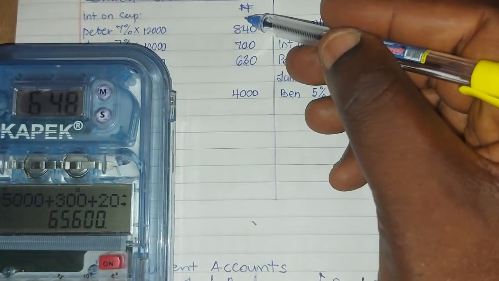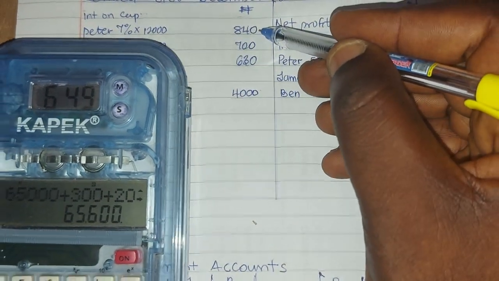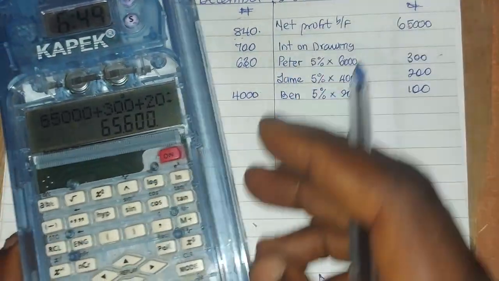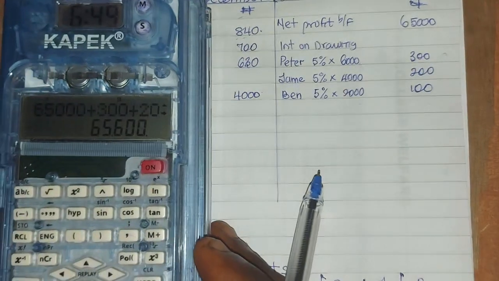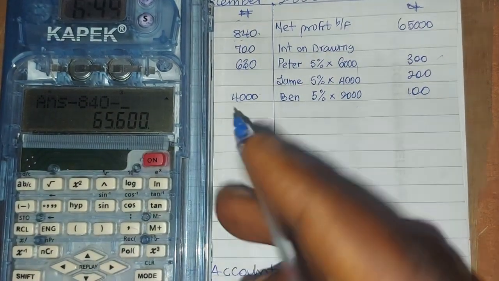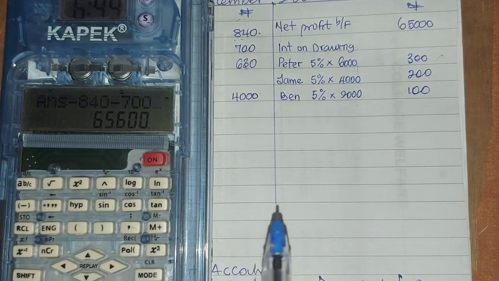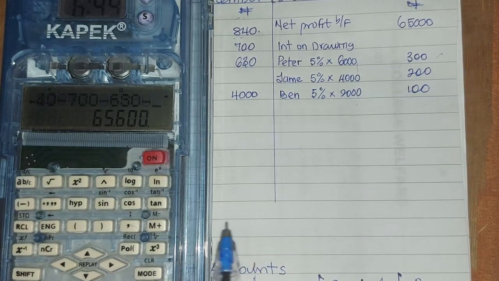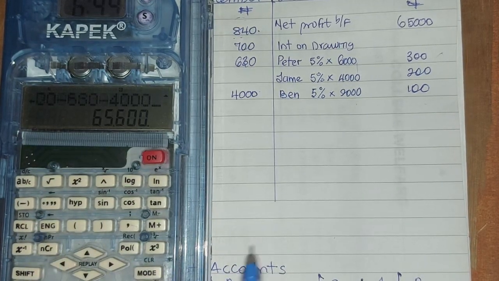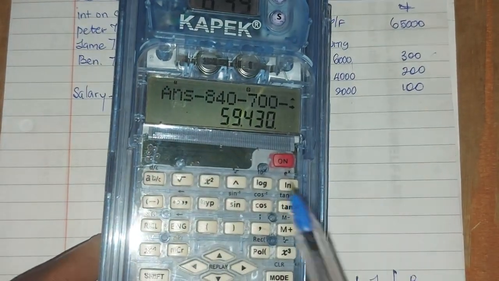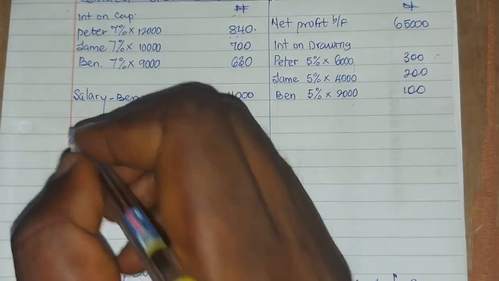So you will take away 840, minus 700, minus 630, then minus 4,000, which is the salary. Then we have 59,430.